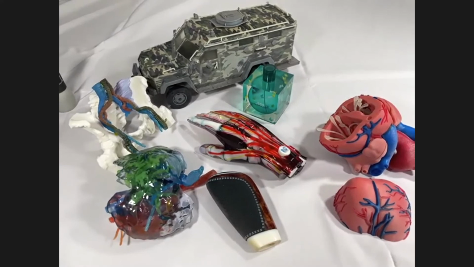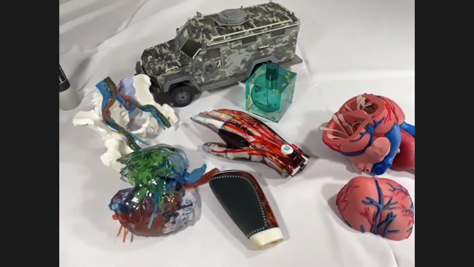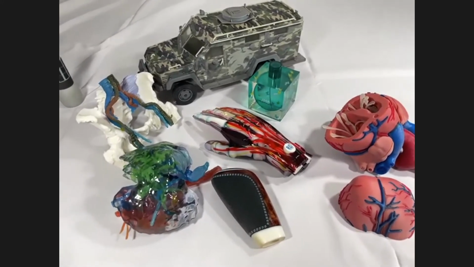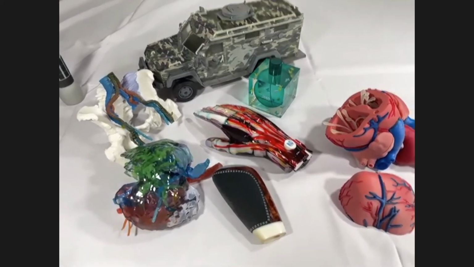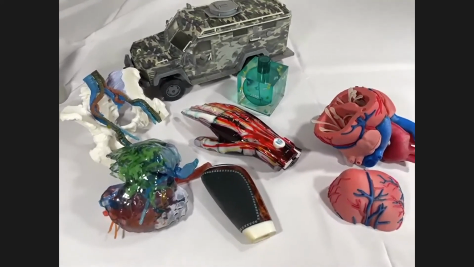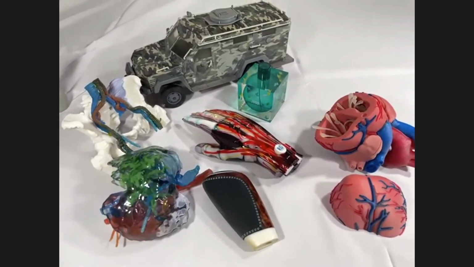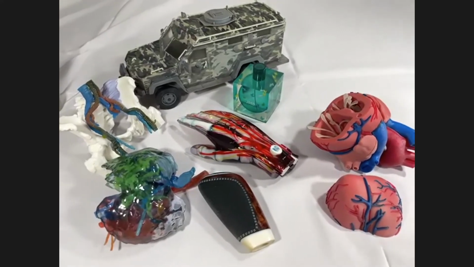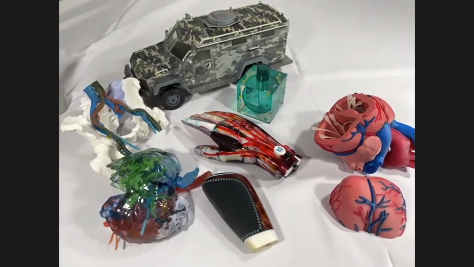One last question that came in is, Matt, can you briefly go over the pros and cons of having a large machine like a J850 versus, say, an office-based machine like a J55? Yeah, so as some of you may know, there are different sizes of these machines. For a while, only the large sizes were capable of full color.